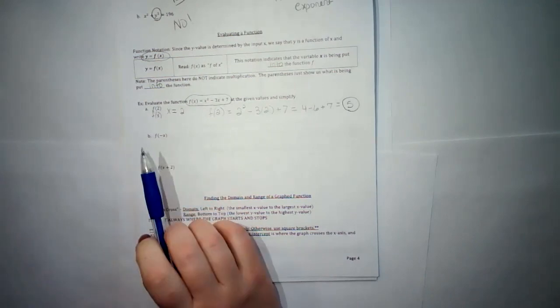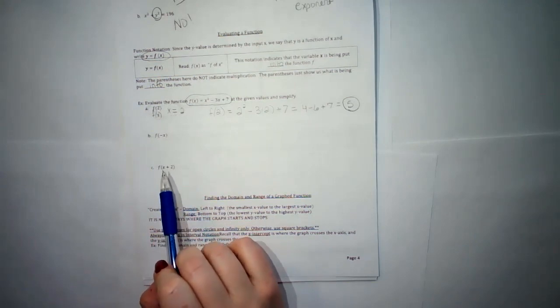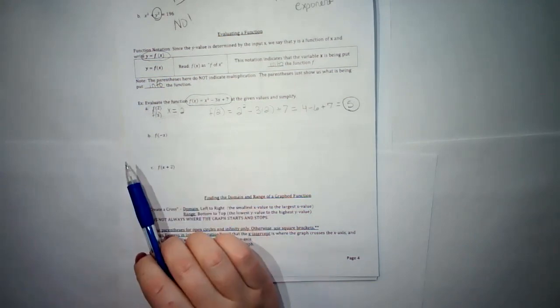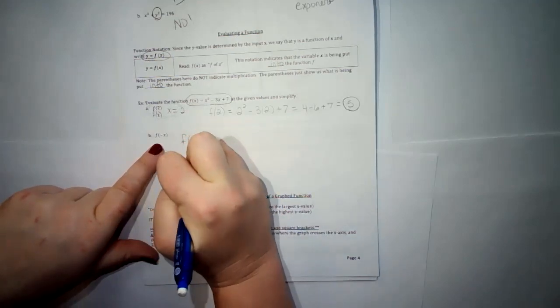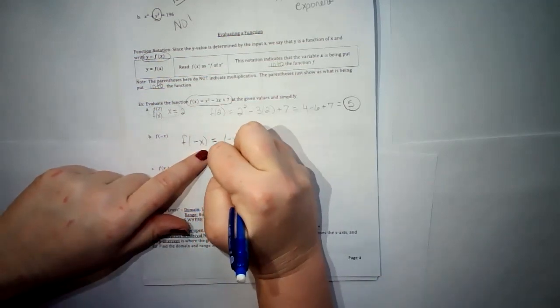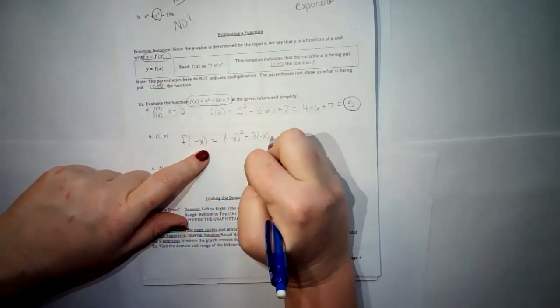Next one wants us to keep x in. You've been doing this stuff for years with numbers. Now we're going to start putting some other stuff in there instead. Instead of putting in a 2, we're going to put in a negative x and see if that changes it. All right, here we go. So f of negative x means, and notice he's in parentheses. Well, he's always in parentheses, but you want to keep him in there because you don't want to lose his negative. So this is going to be negative x squared minus 3 times negative x plus 7. Okay, let's see what this shakes out to be when we clean it up.